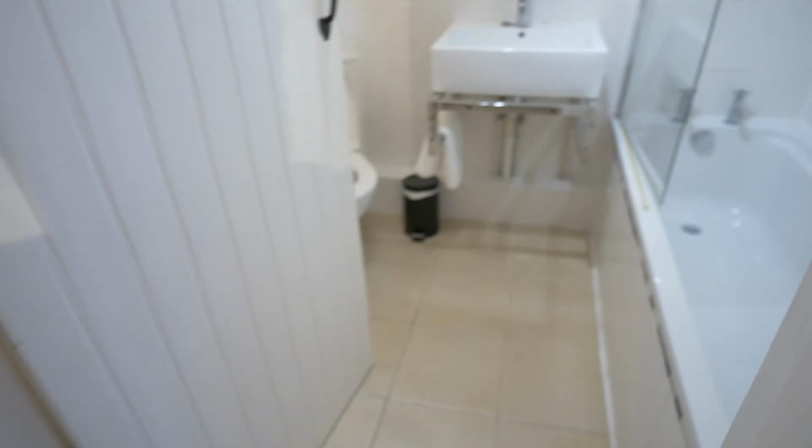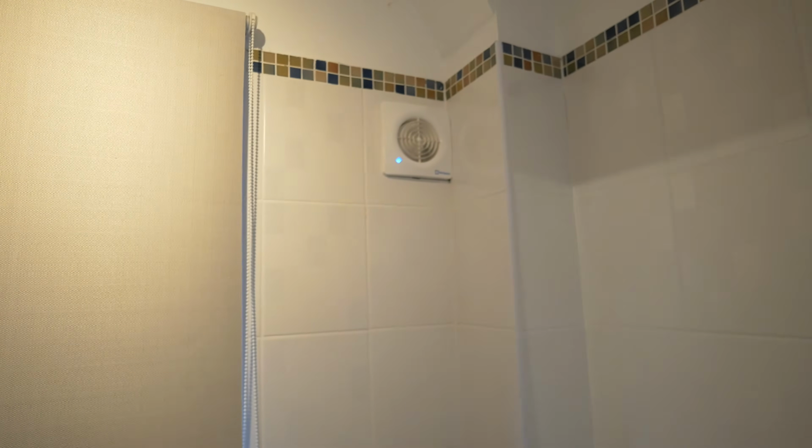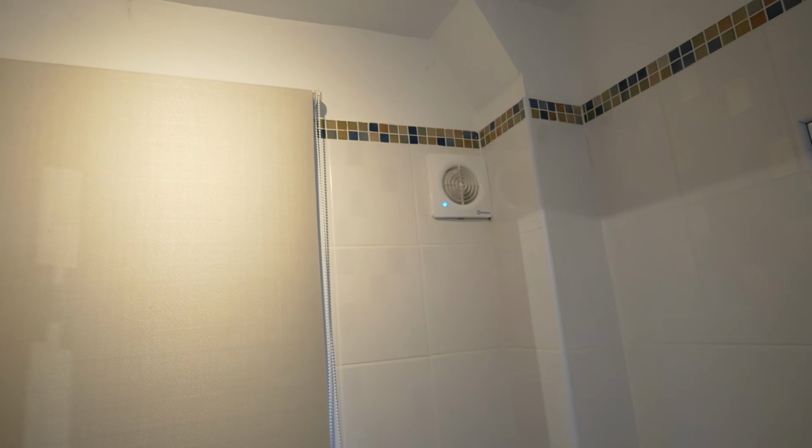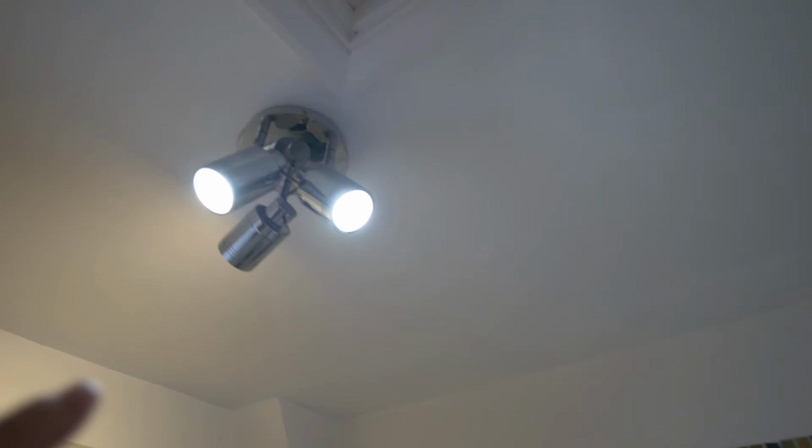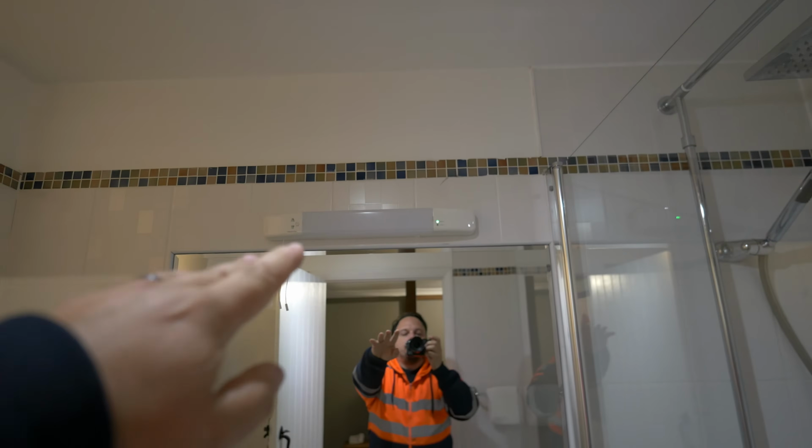I don't expect we'll have any sockets in the bathroom, but they might have gone all European on us, so we'll have a quick check. Nothing in terms of a socket outlet in here. The only electrical equipment we have in the bathroom is the fan, the main light, and this light above the mirror. So there's no other electrics in there.